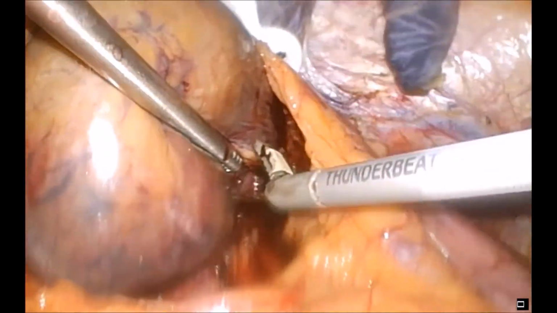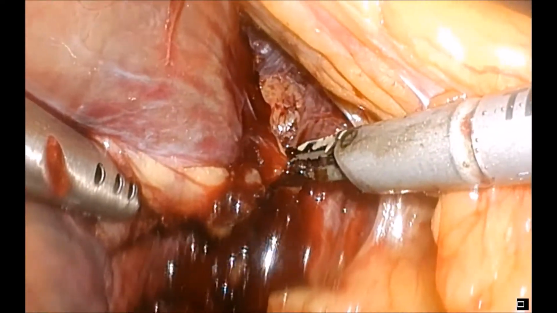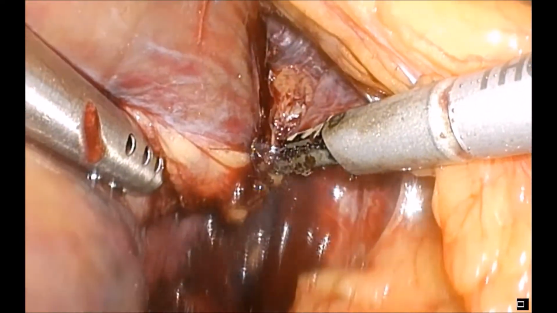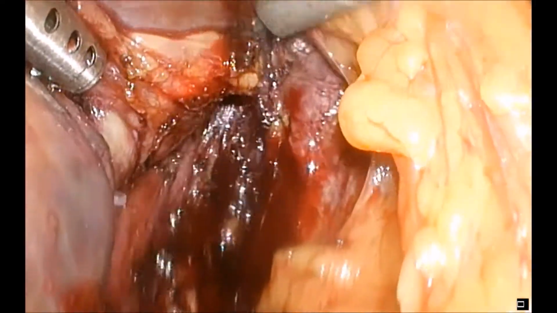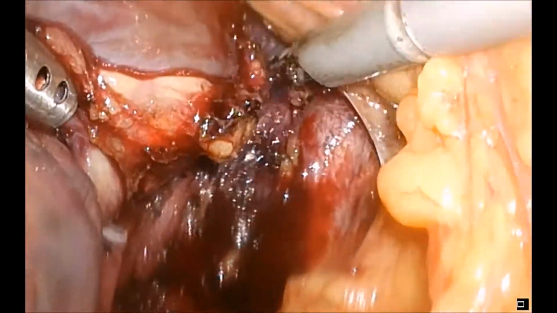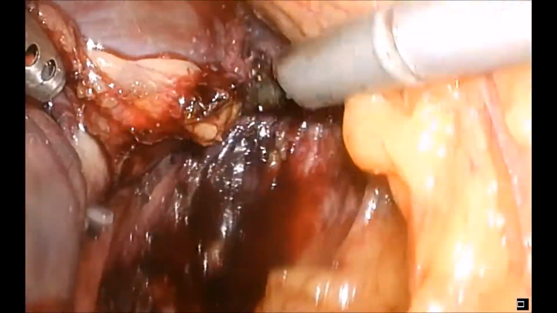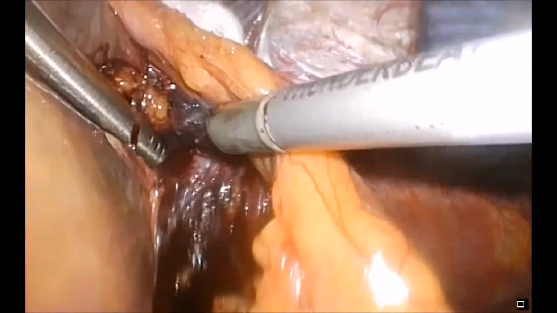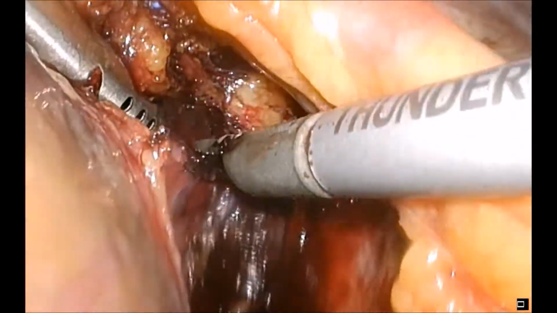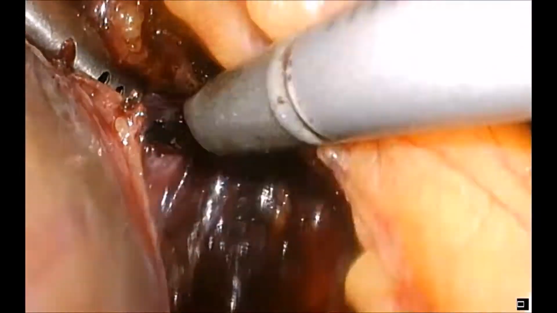You can see now the caudate lobe is essentially ischemic. It's changed in colour. It's got a very pale colour now, indicating that the blood has run out of the caudate lobe altogether. So we've probably taken all of the inflow.